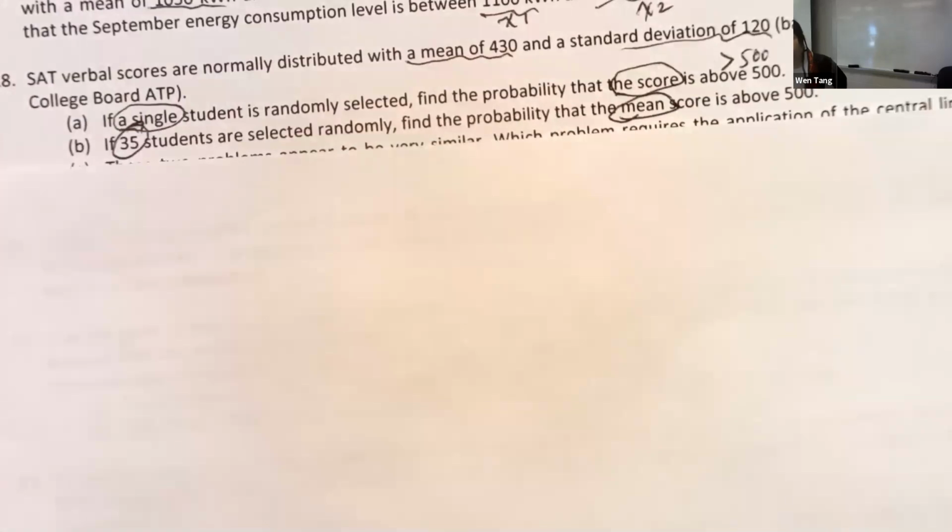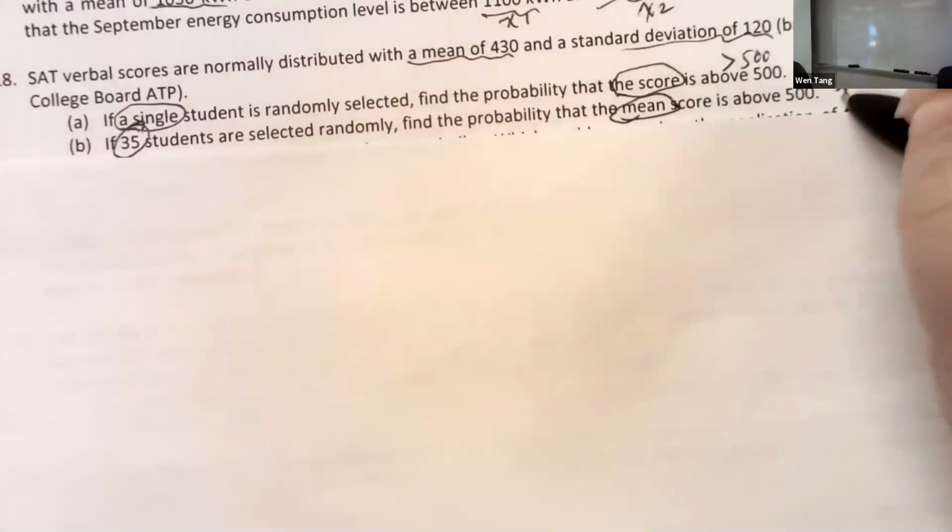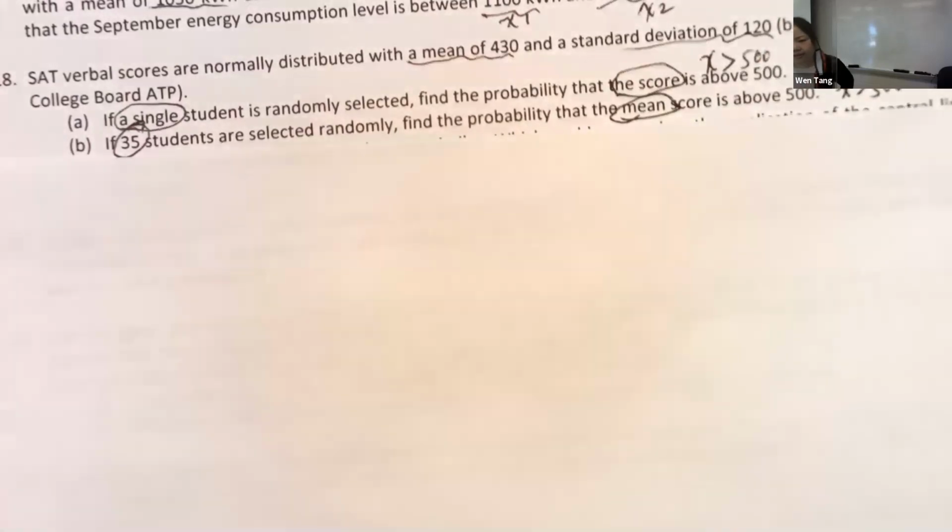So it's X bar above 500. This one is X bar greater than 500. The first one is X greater than 500, the second one is X bar greater than 500. So this one is extremely important. Why is it extremely important?